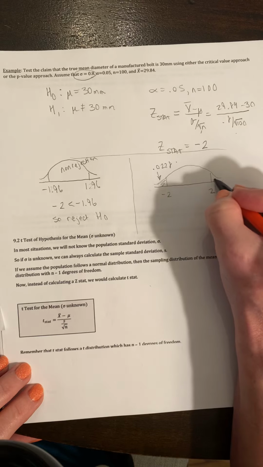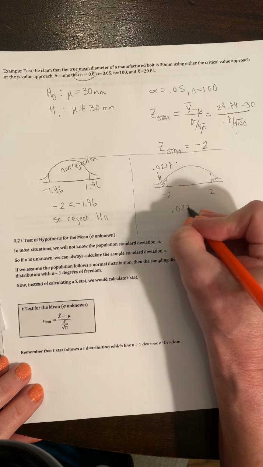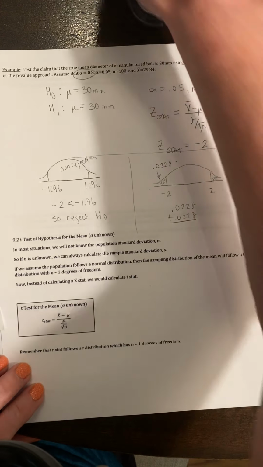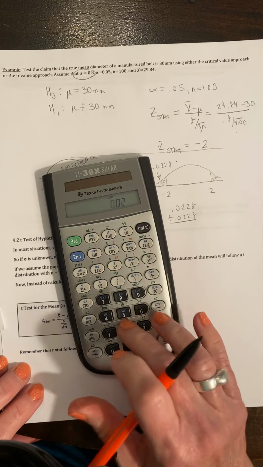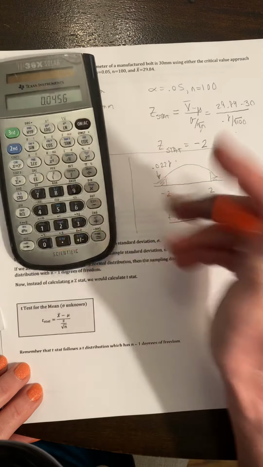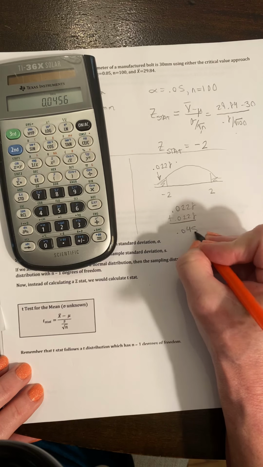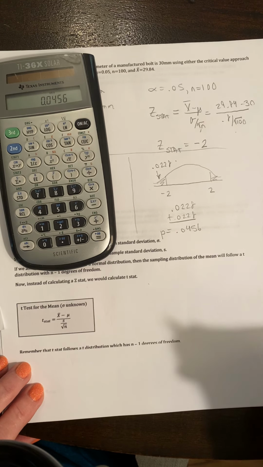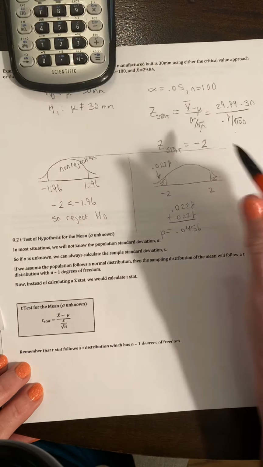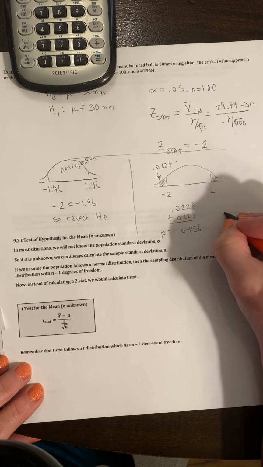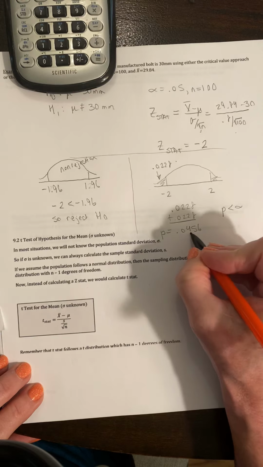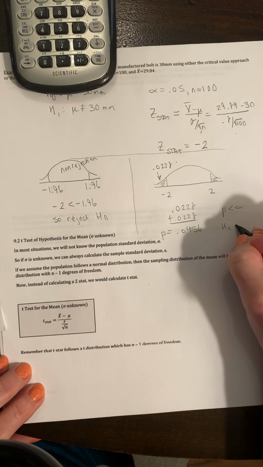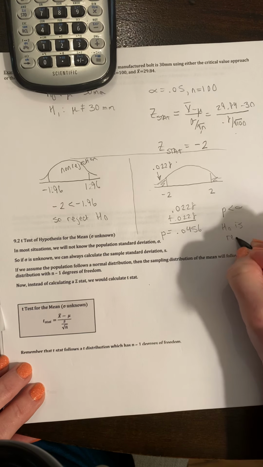The areas together, let's add those up, which is the same as doubling them, okay, 0.0456. And this is our p-value. And what we would say is our p-value is less than alpha because this number is less than 0.05, and so H0 must go. And we get the same conclusion.